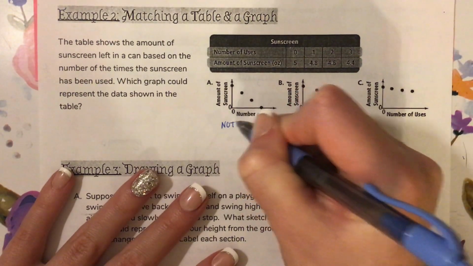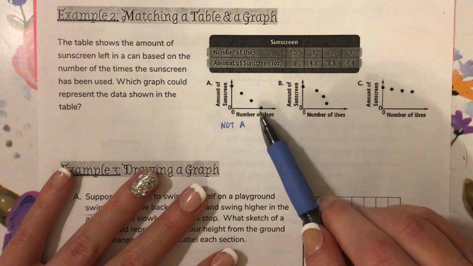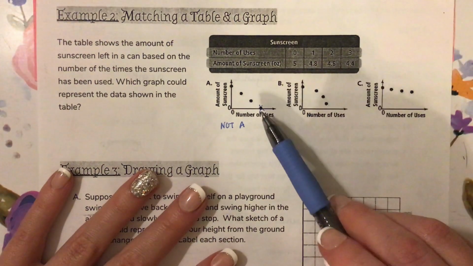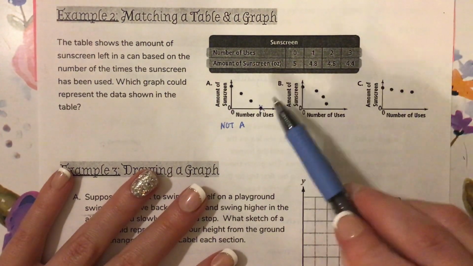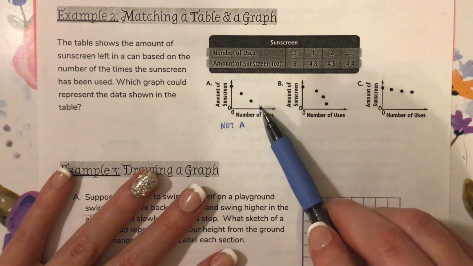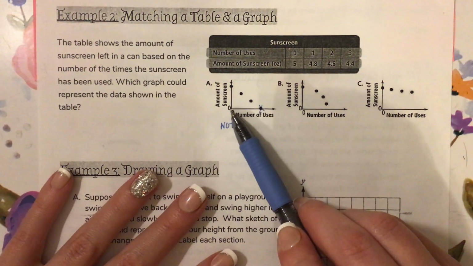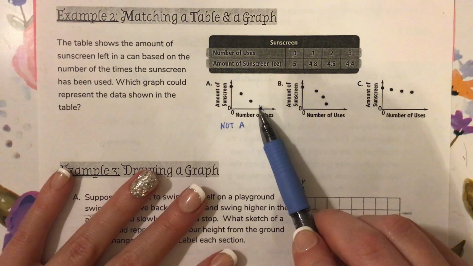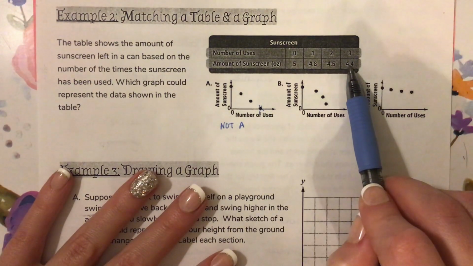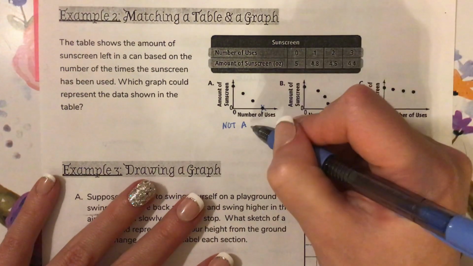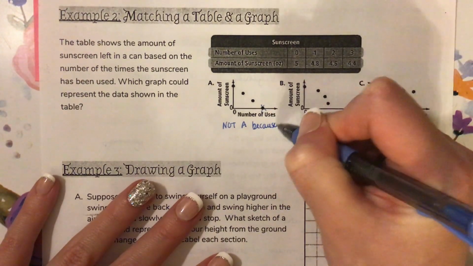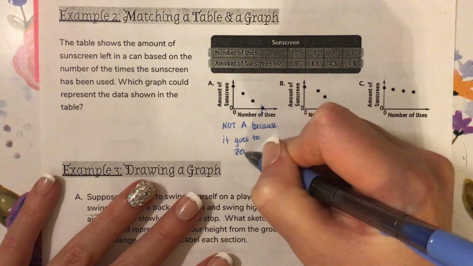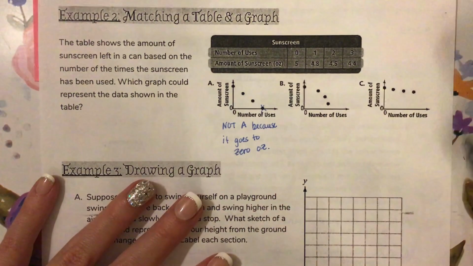So it is not A, because if you notice this point right here, it says that after 3 uses there's 0 ounces left. That's what that's saying right there. Well, we know that's not true. There's actually 4.4. So not A, because it goes to 0 ounces.